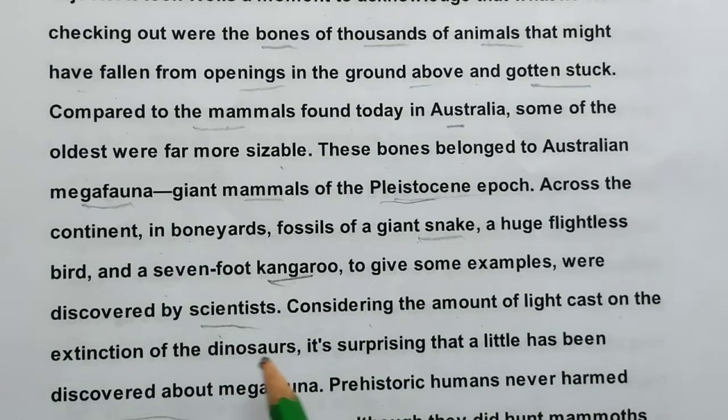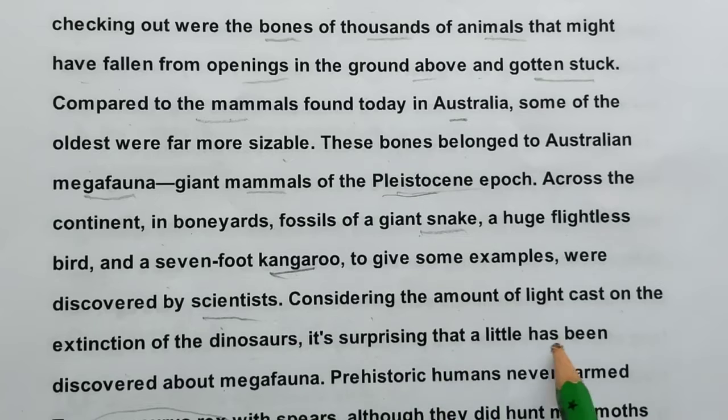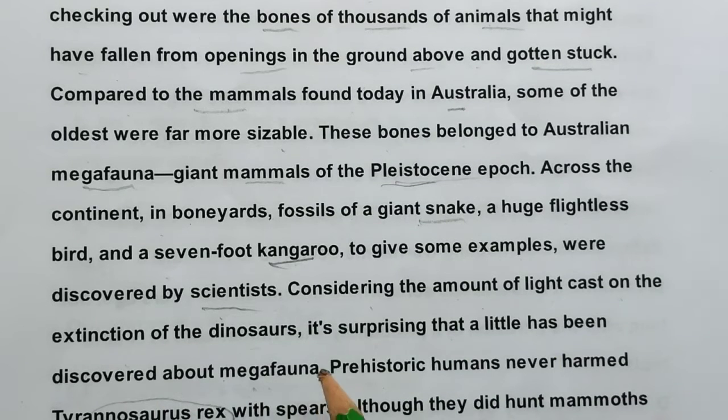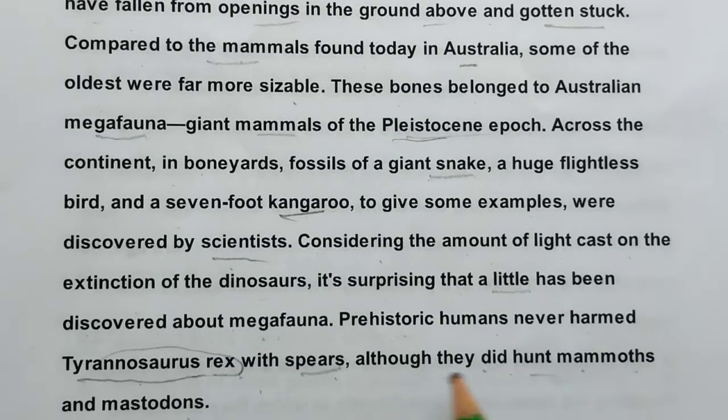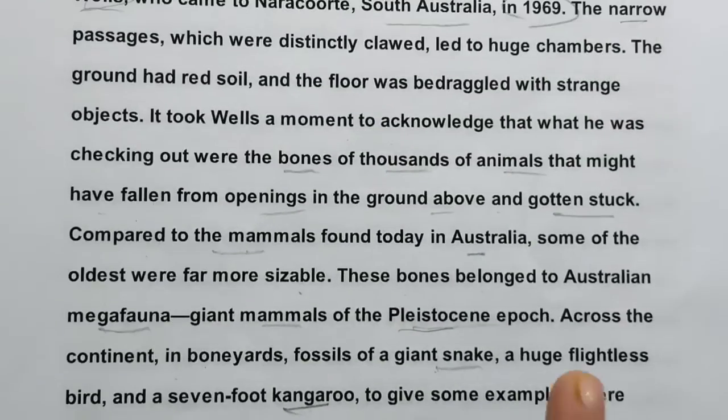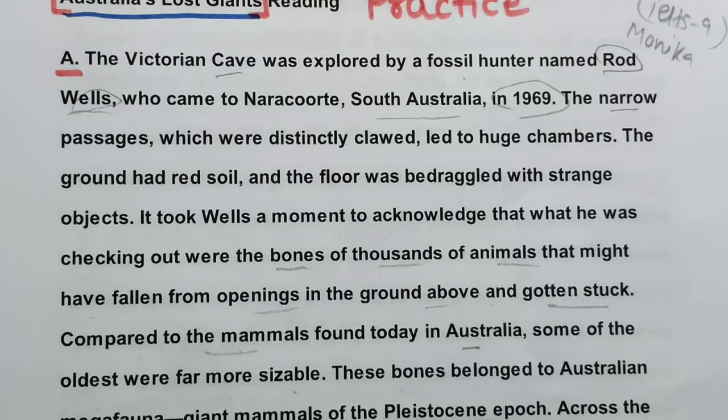Considering the amount of light cast on the extinction of the, it's surprising that so little has been discovered about megafauna. Prehistoric humans may have harmed this with spears, although they did not hunt mammoths and mastodons. Okay, so this is passage A we have read.